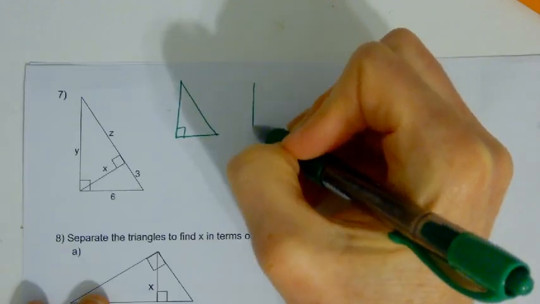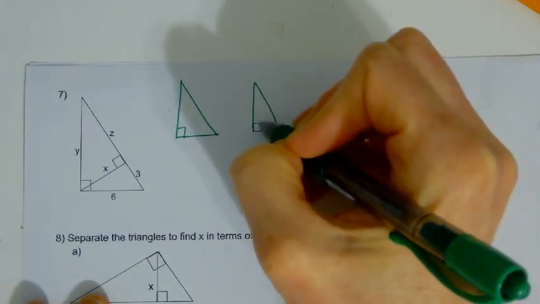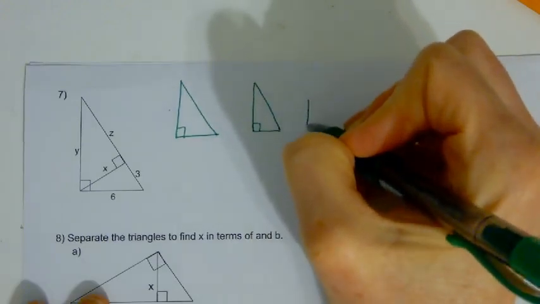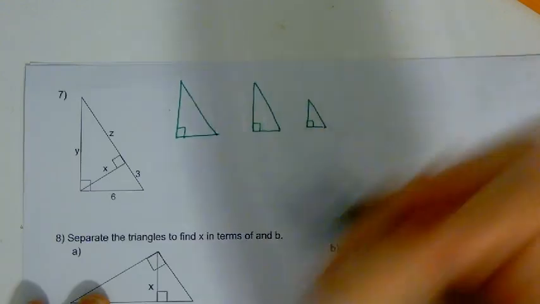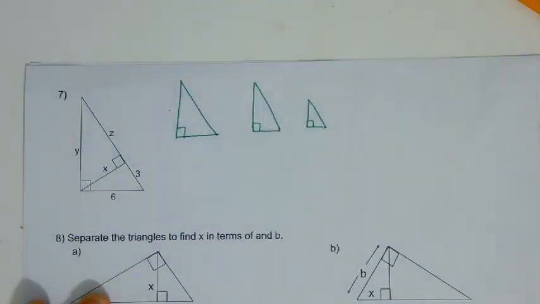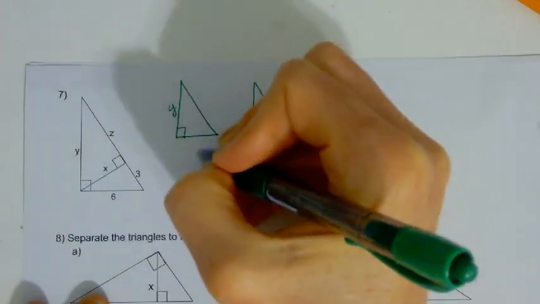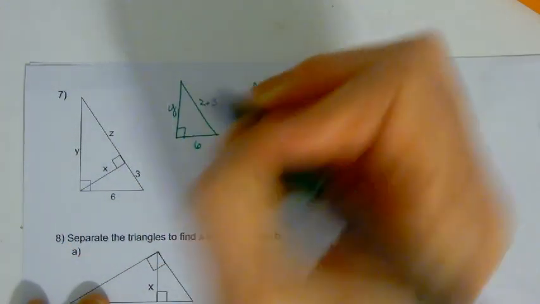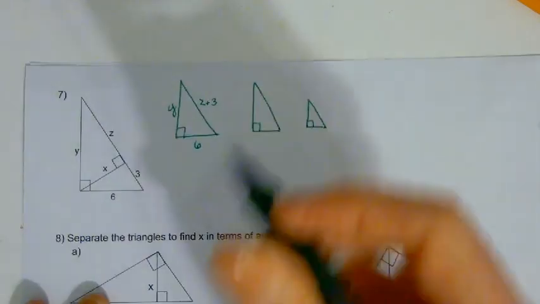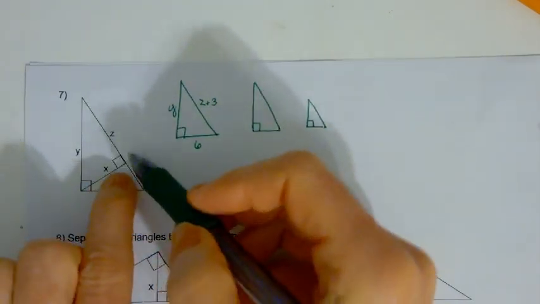And I'll draw the small. Okay, and this is Y. This is 6, and this is Z plus 3. The medium triangle is this one up here, so the right angle there. The longer leg is Z. The shorter leg is X.